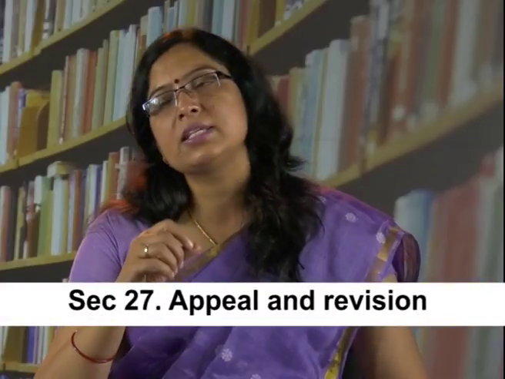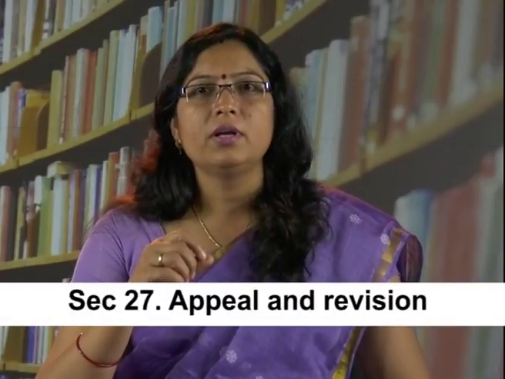Section 27 tells us about appeal and revision. Subject to the provision of this Act, the High Court may exercise, so far as they may be applicable, all the powers of appeal and revision conferred by the Code of Criminal Procedure 1973 on a High Court, as if the Court of Special Judge were a court of session trying cases within the local limit of the High Court.